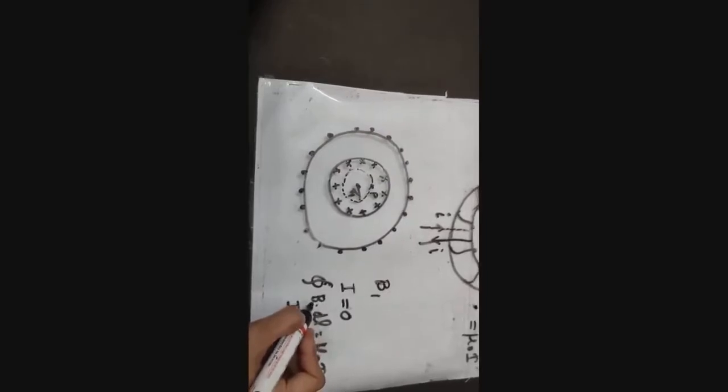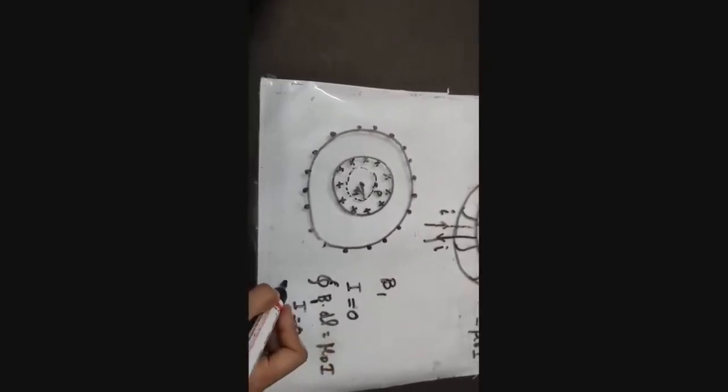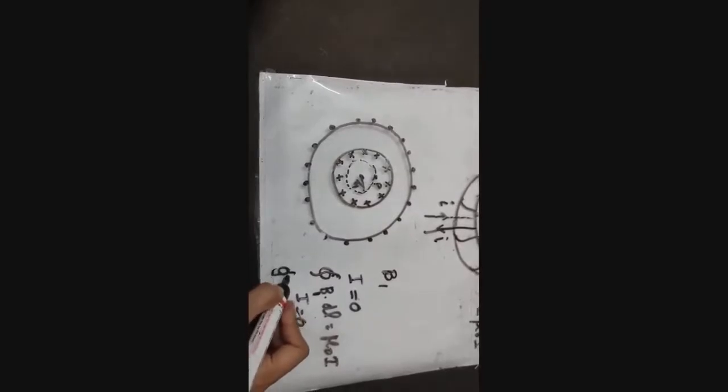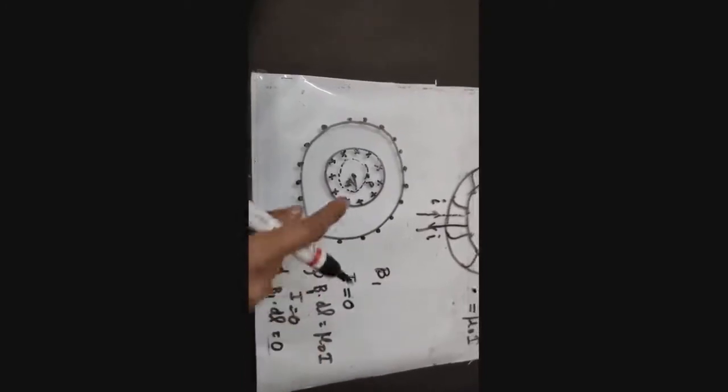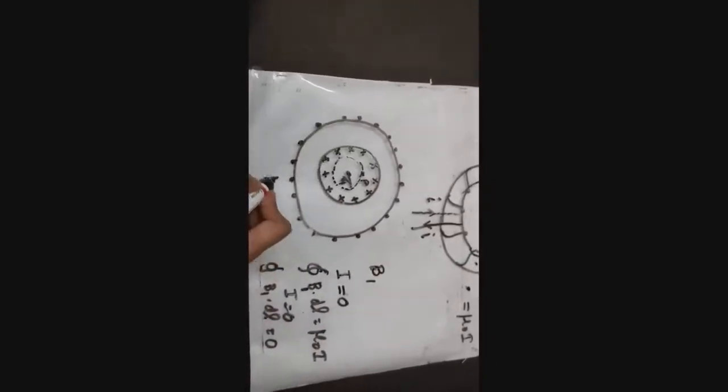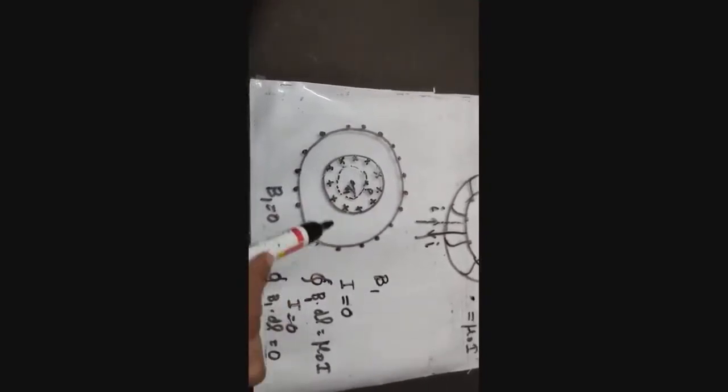I equal to 0. So what happens? Here we have taken B1 as the magnetic field. So it will become closed integral B1 dot dl is equal to 0. But we know dl is not 0, it's a length. So the magnetic field B1 is equal to 0. So for points which are lying interior to the toroid, the magnetic field is equal to 0 because that loop does not enclose any current.